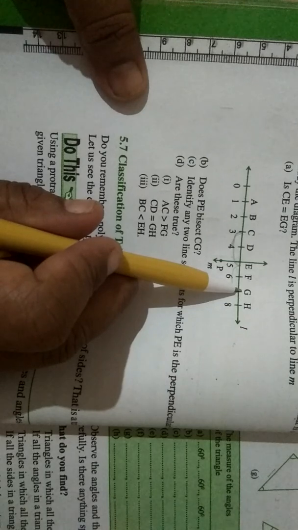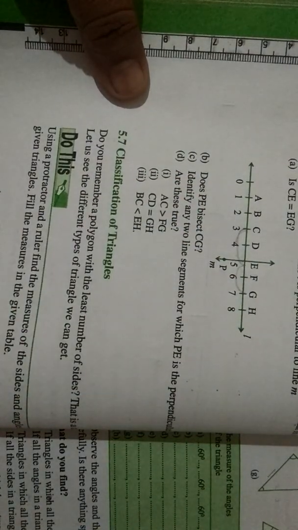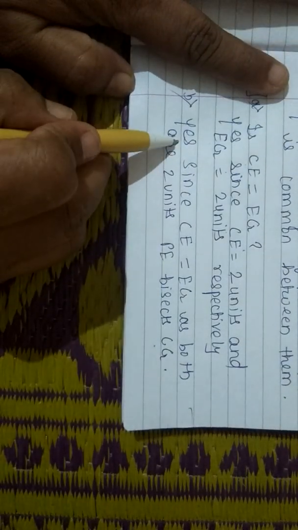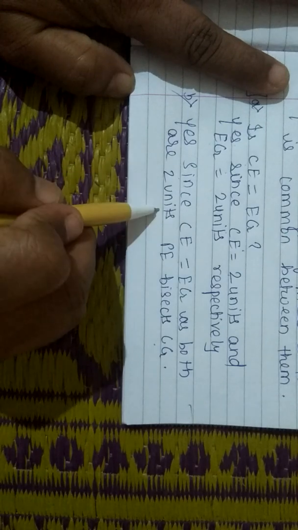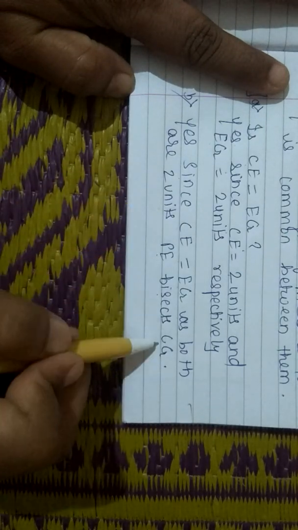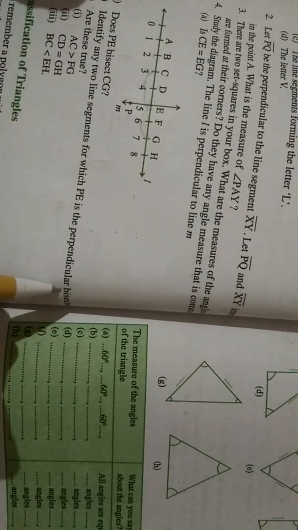And again from E to G, it is 2 units. So yes. We will write yes, since CE is equal to EG as both are 2 units, PE bisects CG.